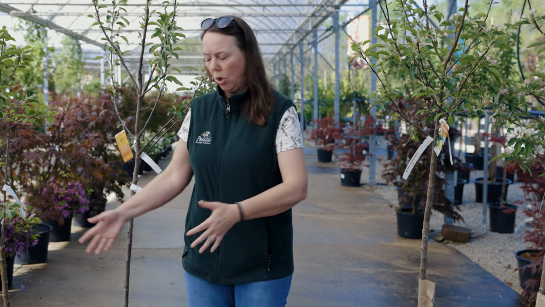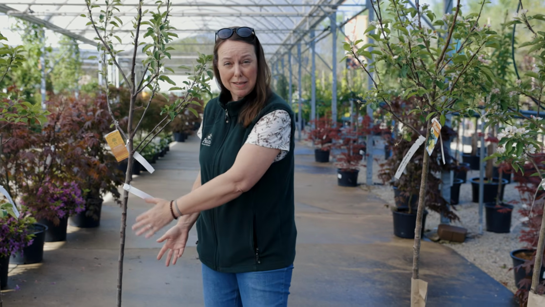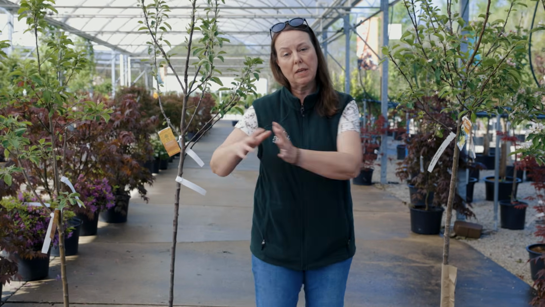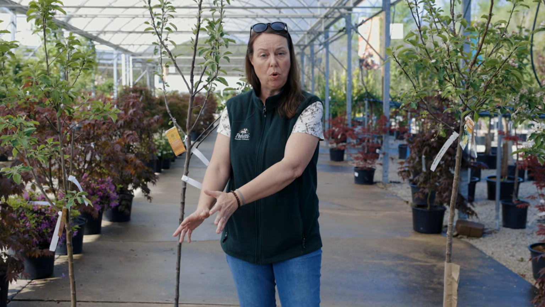Okay, well-drained soil, I did mention. We have very clay soil in this area, so the more organic matter you put into that soil when you're planting, the better drainage you're going to see. We always talk about a 50-50 mix. Dig the hole about twice as wide as the pot. Put that soil on the side of the hole.